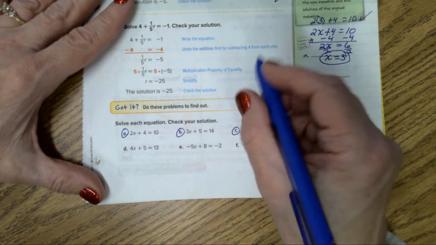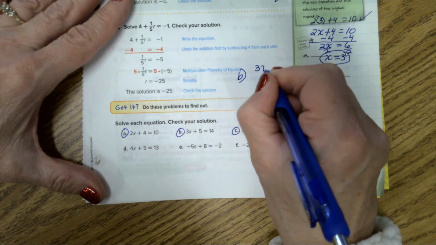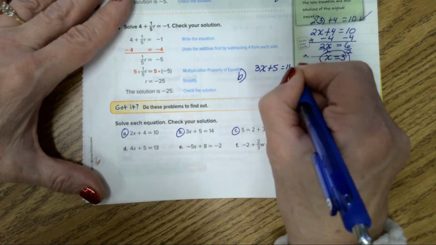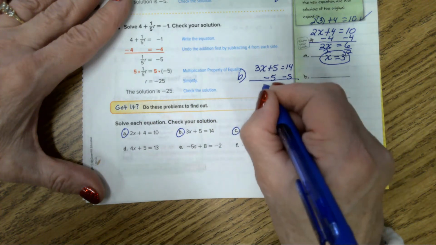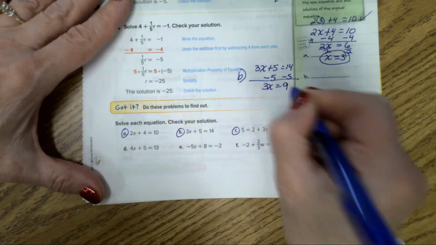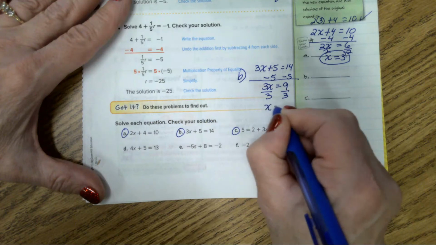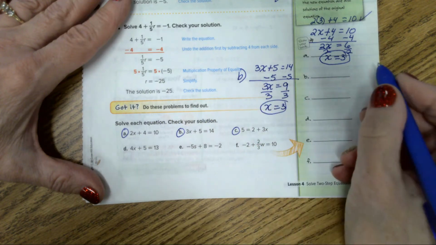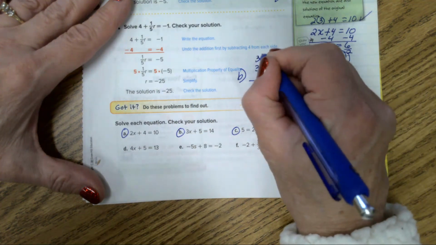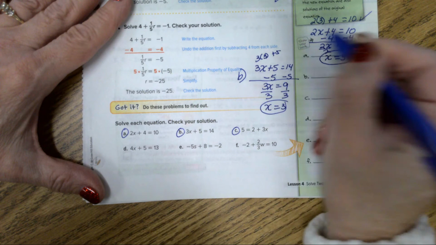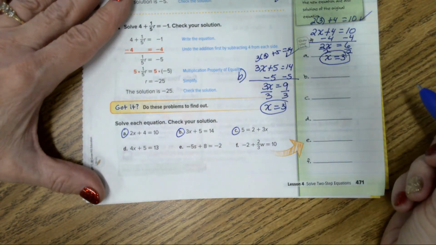All right, letter B. Let's fit letter B right here. We have 3 times x plus 5 equals 14. Minus 5, minus 5. 3 times x equals 9. Divide by 3, divide by 3, x equals 3. Let's do the check step. Does 3 times 3 is 9 plus 5 equal 14? Yes, it does. So the answer is correct.